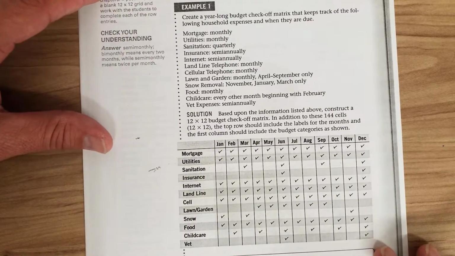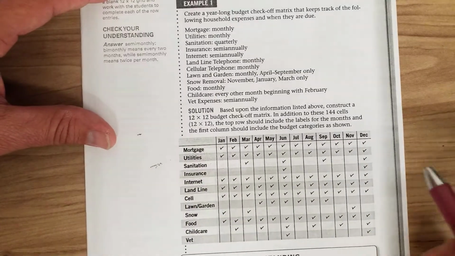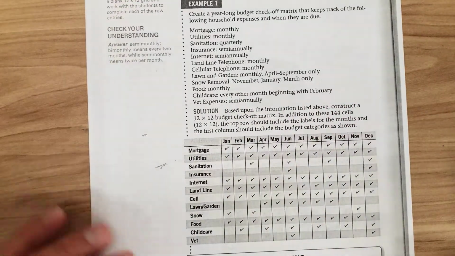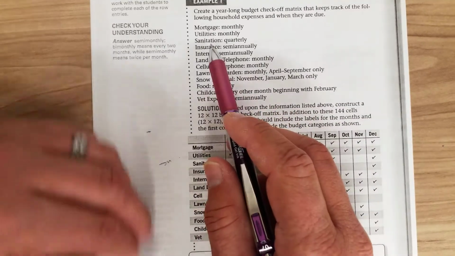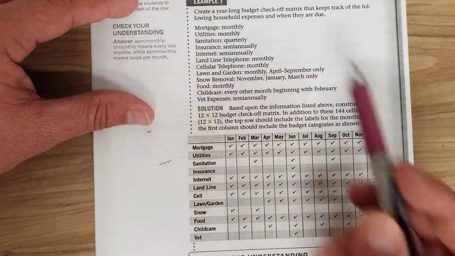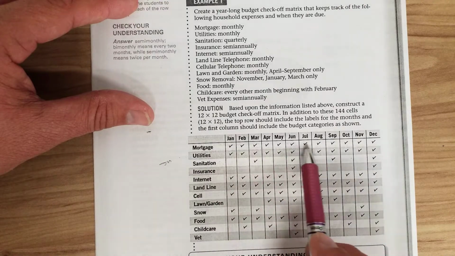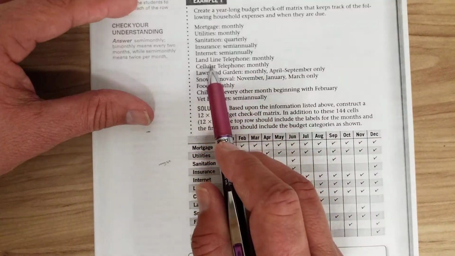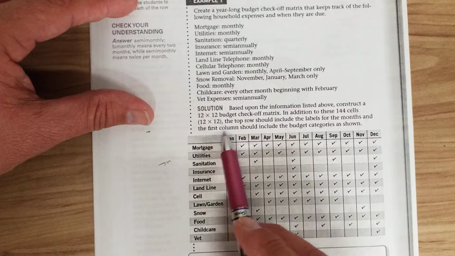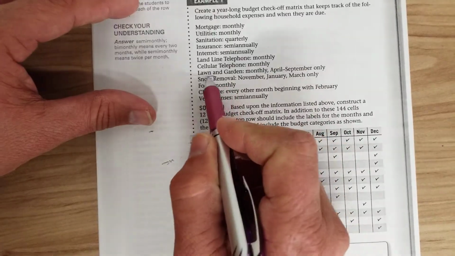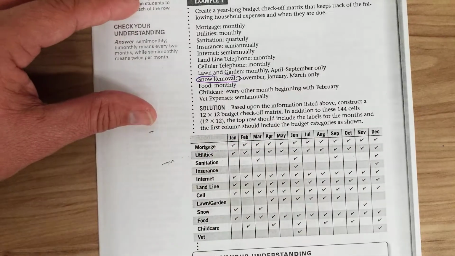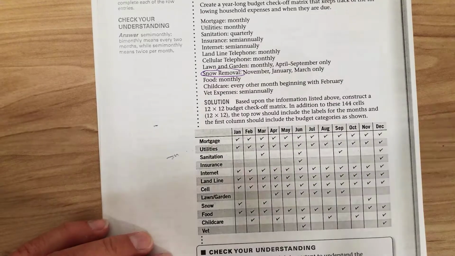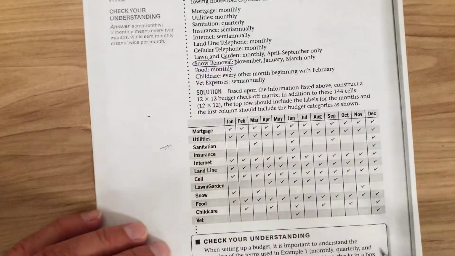So what you're going to be asked to do in this lesson is to create some year-long budget checkoff matrices and also the actual dollar amount matrix based on some information. So you can see a mortgage is monthly, so the mortgage would be checked off every month. Utilities is monthly, sanitation. So these are all the expenditures that you would have over the course of a year. And one of them just popped out at me. We probably wouldn't have that one here, but we would have other expenses maybe that other people don't have based on your geographic region.